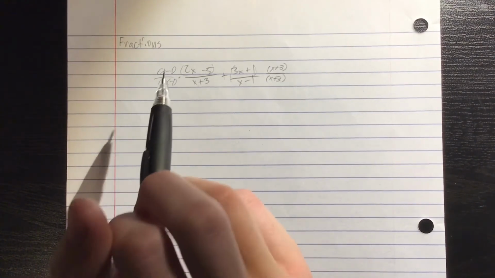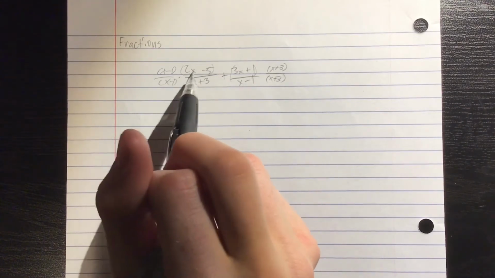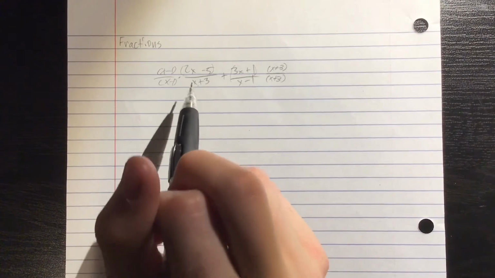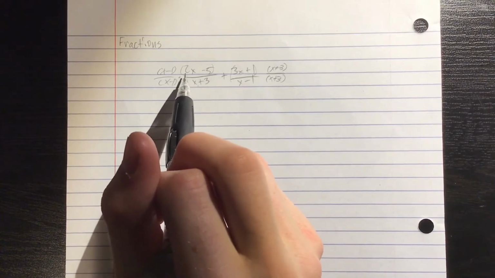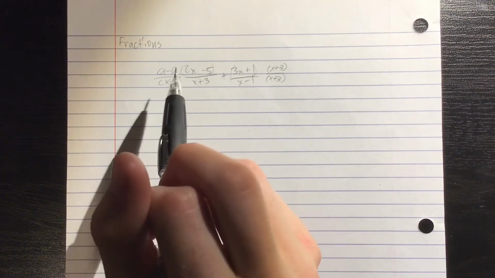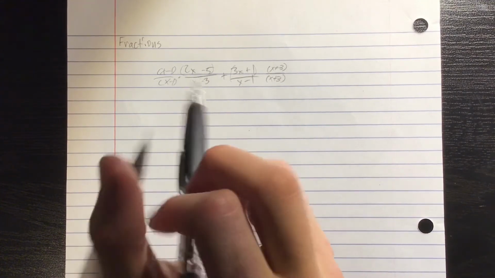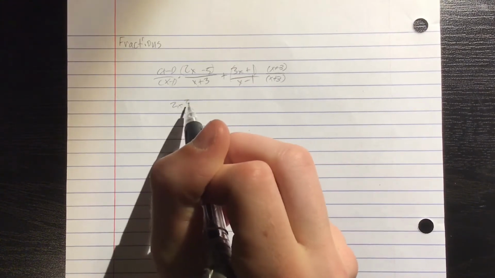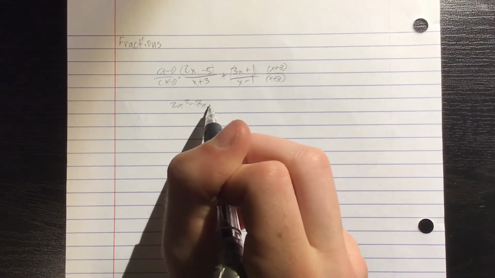What I like to do, usually this is just an x, so you can just go minus 1, minus 5, and write minus 6x. But all you have to do is just 2x here, negative 5 here, and minus 5 minus 2 is negative 7. Hopefully that helps. Maybe that made sense. But it's just 2x squared minus 7x plus 5.